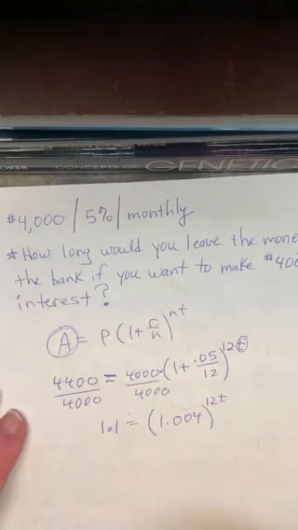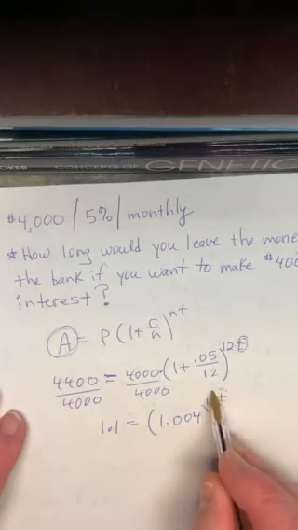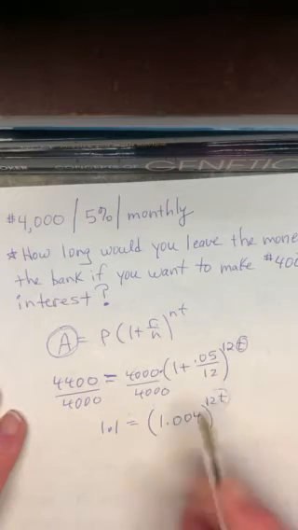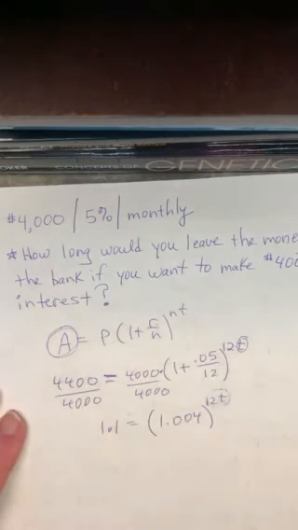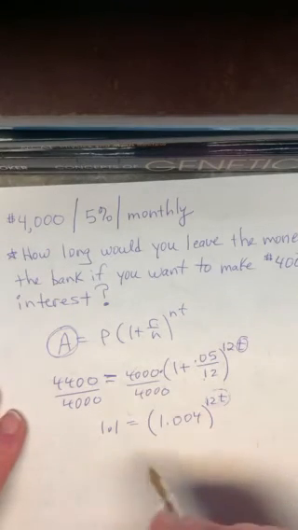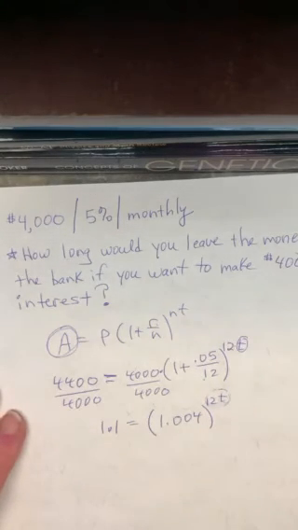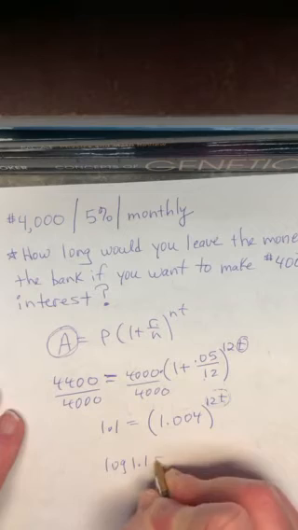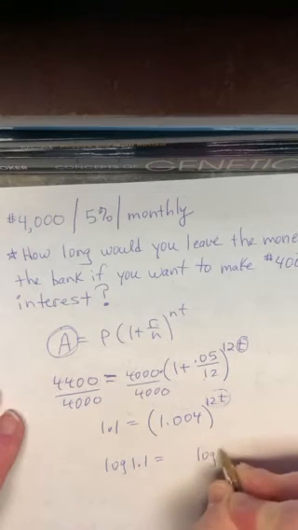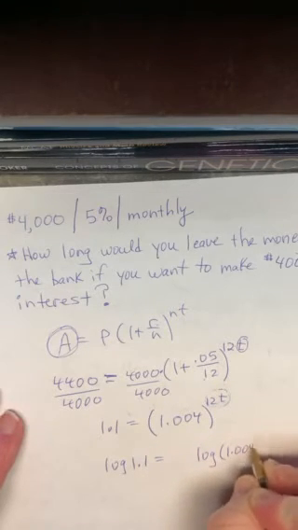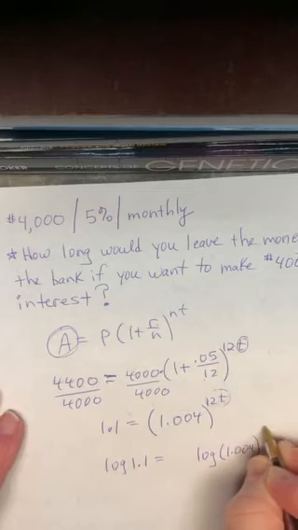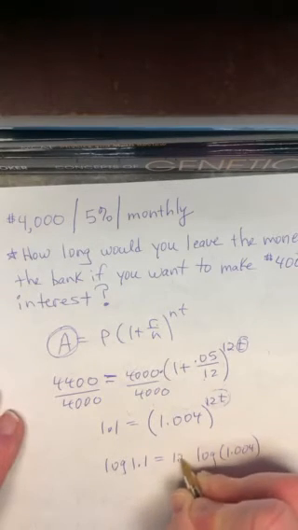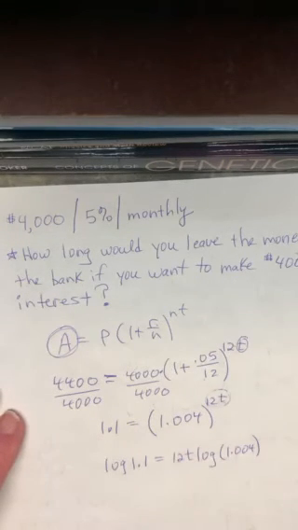Oh, and now that I'm looking for a missing exponent, the only way to solve for T is to log both sides, right? Now, I could ln both sides if I want, but I don't have to use natural log since there's not an E involved. Do you agree? So I'm going to log both sides. I've got the log of 1.1 equals the log of 1.004 to the 12T power. Then I'm going to move the exponent to the front like we've always done.